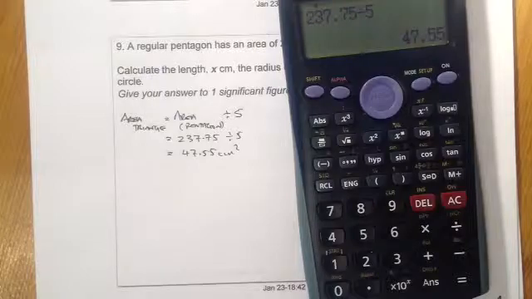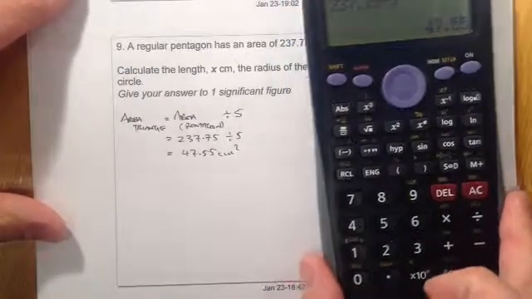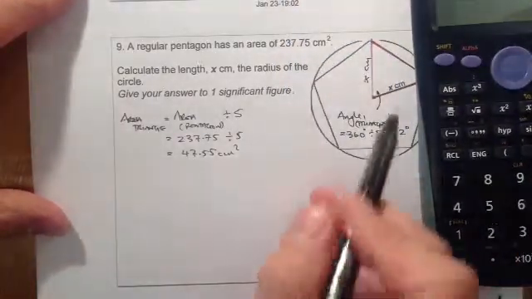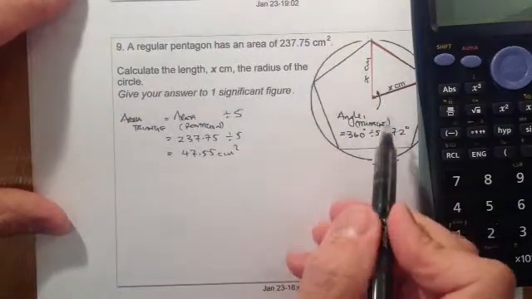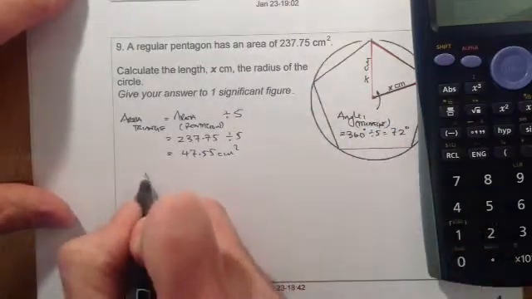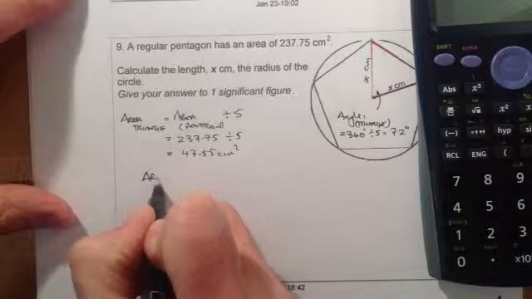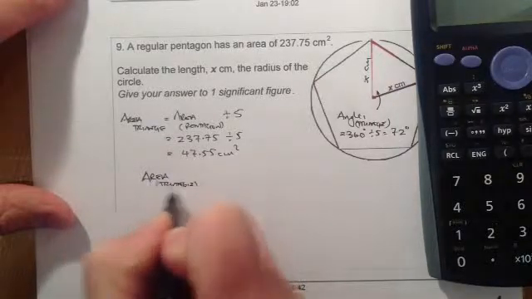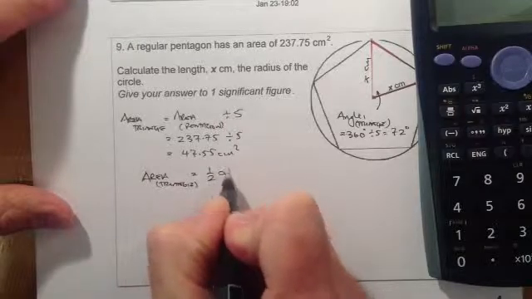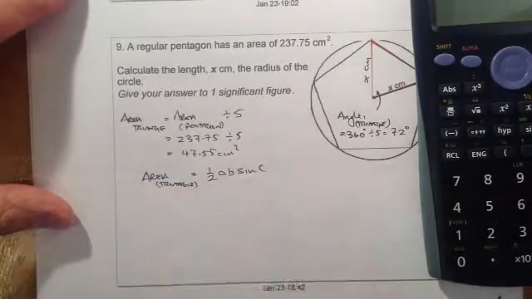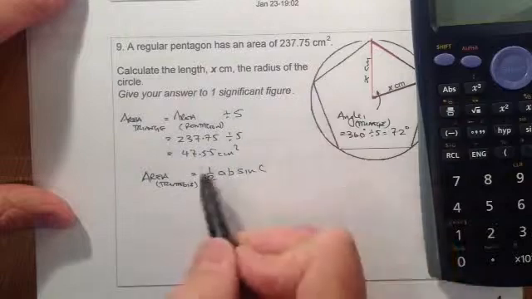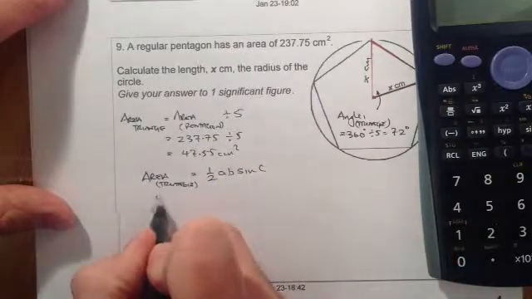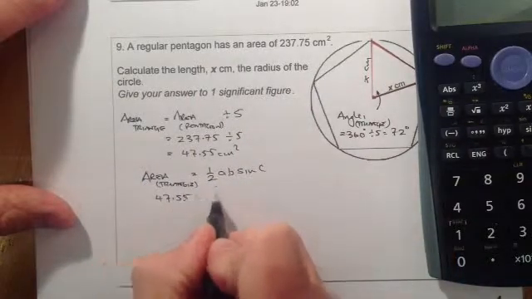Right, so with the area of the triangle, I can start working backwards. If I want to find out what the sides are, I know the angle, so let's go for the formula. Area of the triangle, just from the formula sheet, is half AB sine C. I know the area now, it's 47.55.